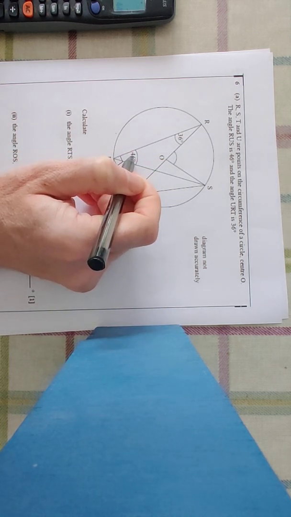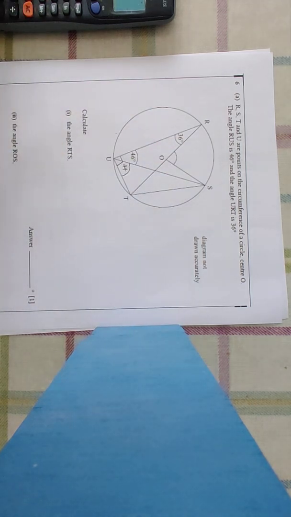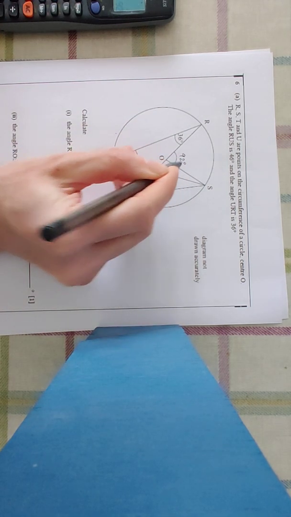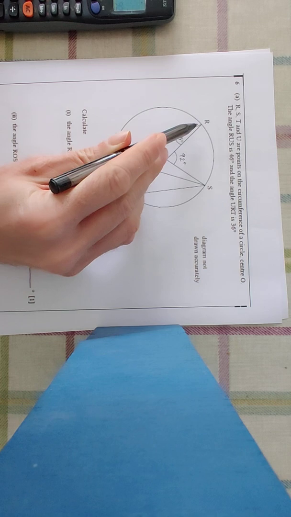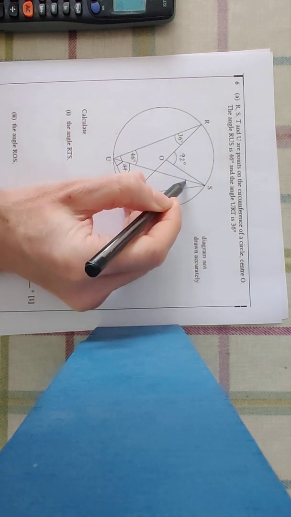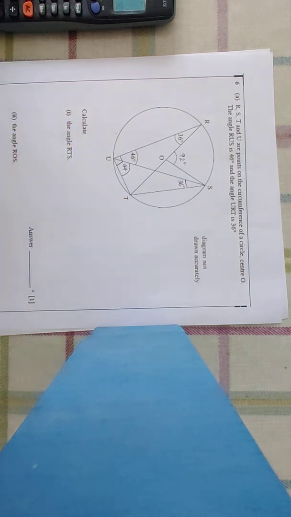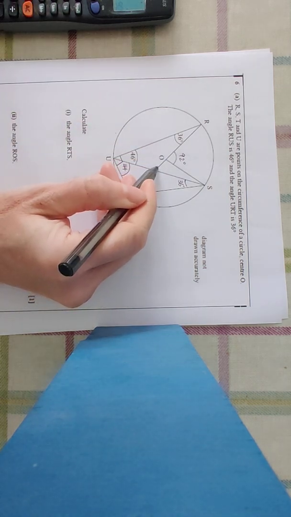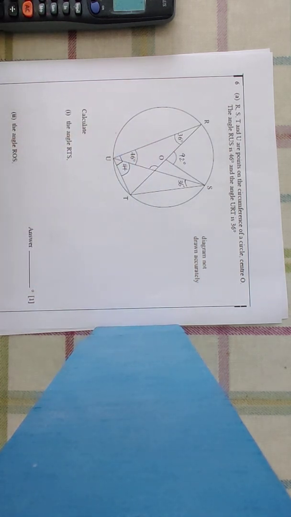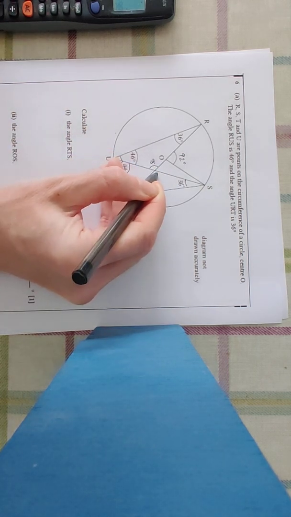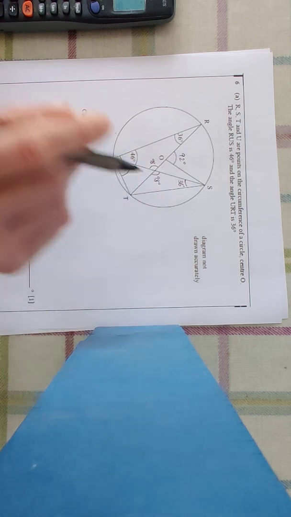This is 46, which means if you double 46 is 92. There's your Star Trek symbol, that's 92. Right, this angle, if you look at this chord UT, this angle is 36, which means this angle in here is also 36. See in there? That's 36. We also know that this angle we can work out because this triangle is 46 and 36, which is 82, and that leaves 98 in here. And it leaves that as 98 because they're vertically opposite.